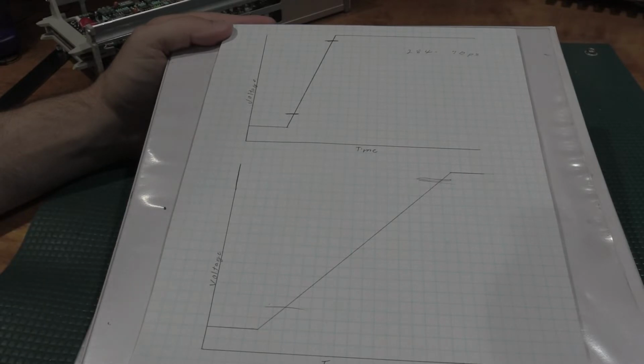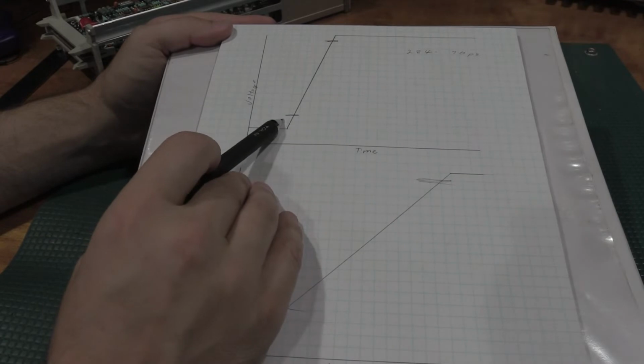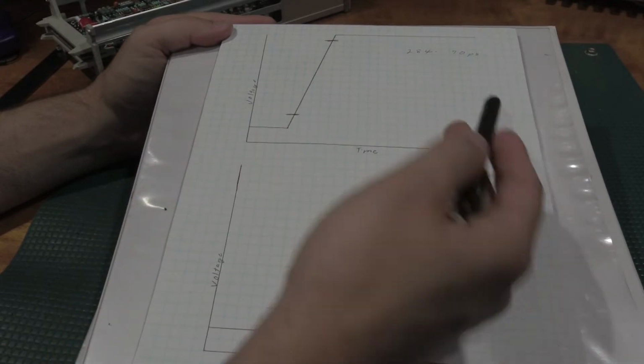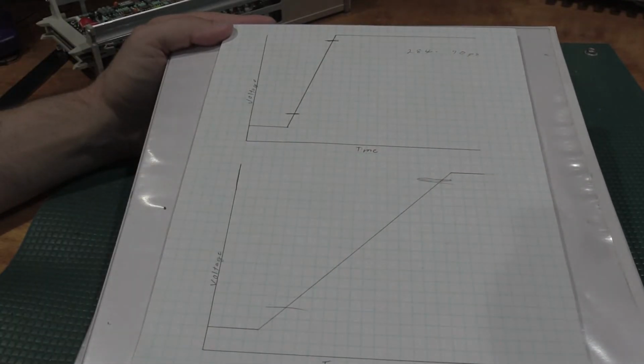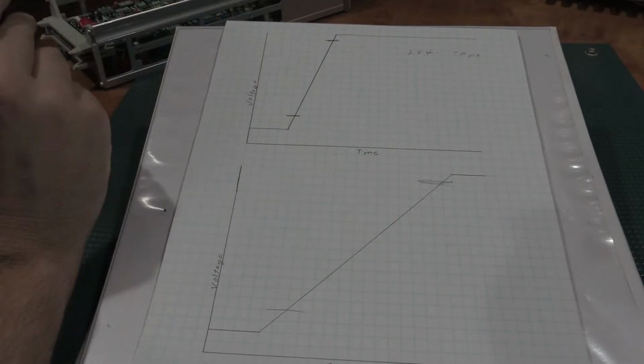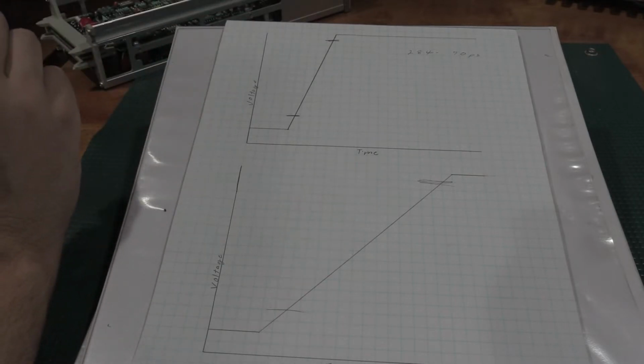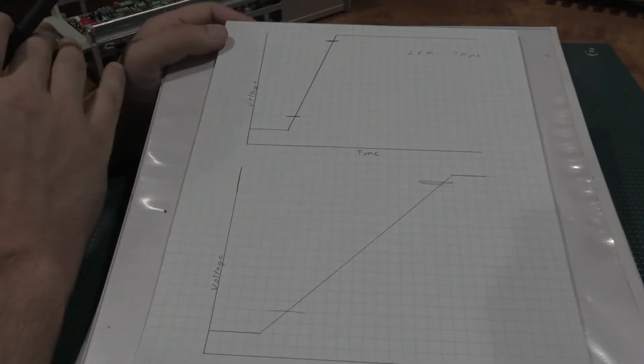Also, the fast edges are, so the fast rise, fast fall. Fast falls, it's just the inverse. It's coming from a high to a low. The fast rise and fast falls are 1 nanosecond signals. Decently fast. Reasonable for calibrating an oscilloscope, at least a slow one.